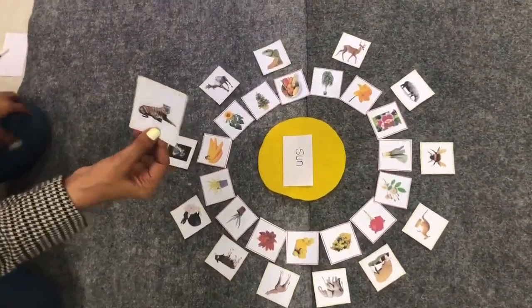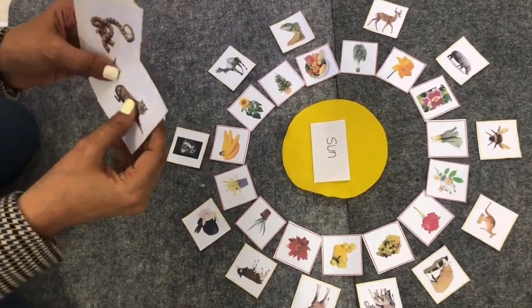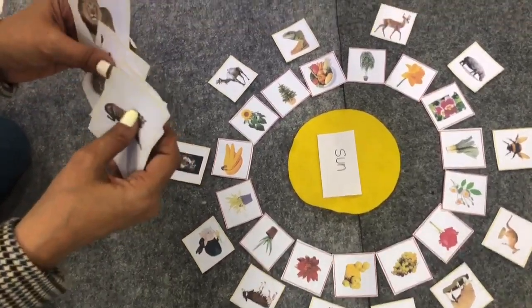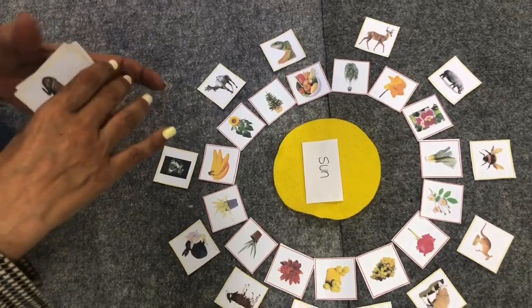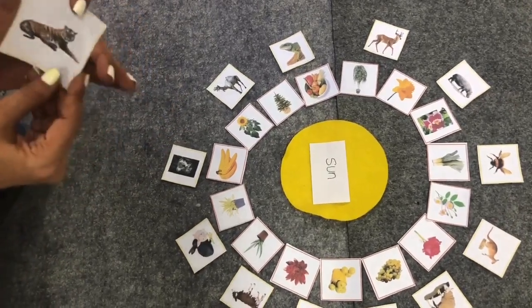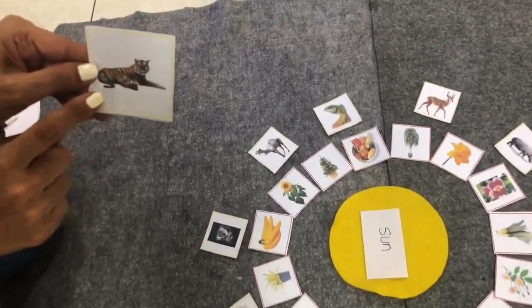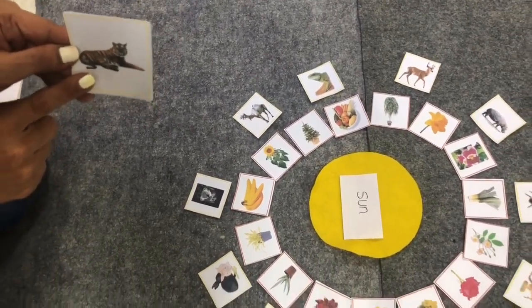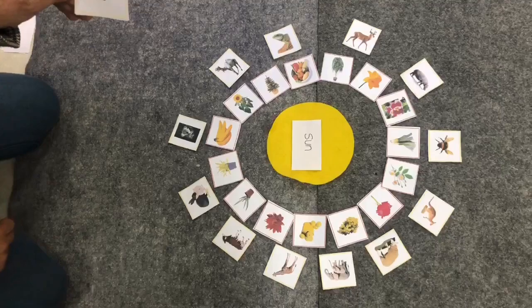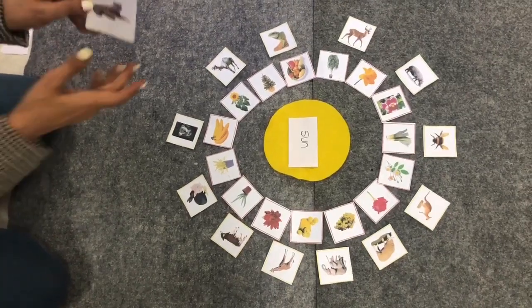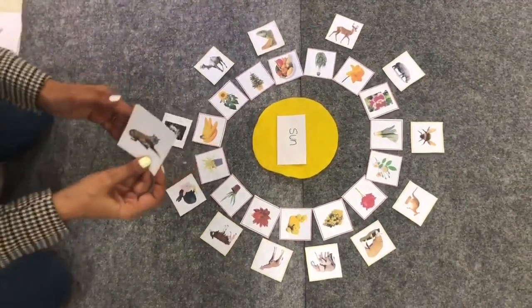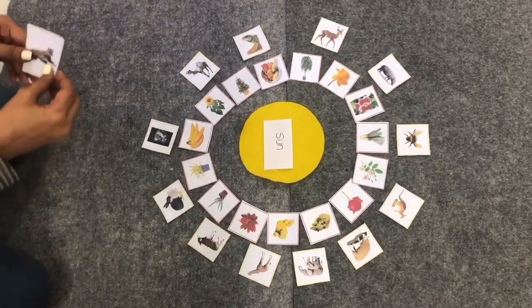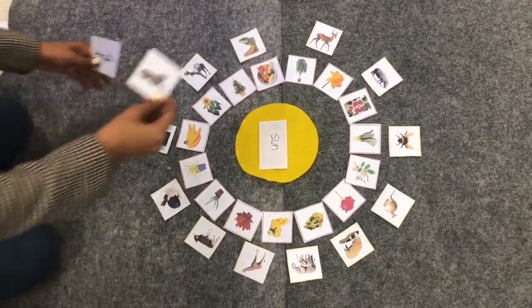Now we have these cards. Okay, 1, 2, 3, 4, 5, 6, 7, 8. We have 8 cards with a light yellow border. Let's see, what is this? This is a tiger. Does anybody know what the tiger likes to eat? It likes to eat deer, and it also likes to eat small animals. Okay?